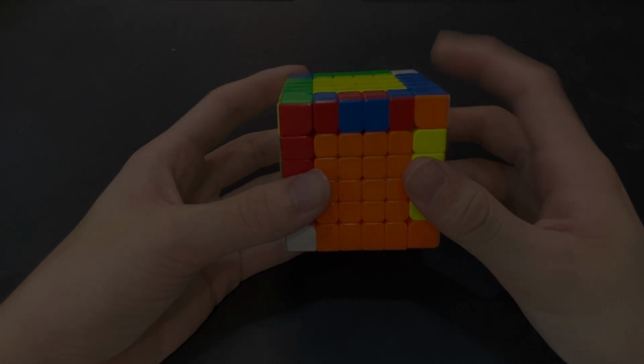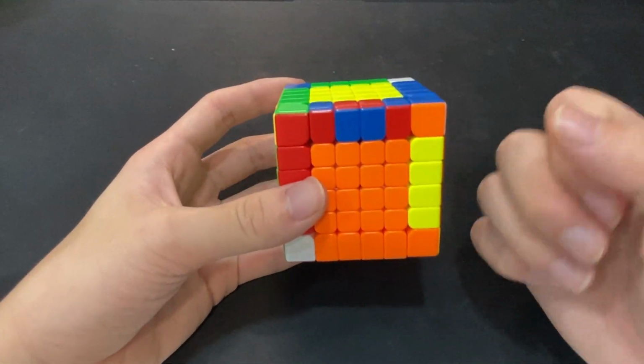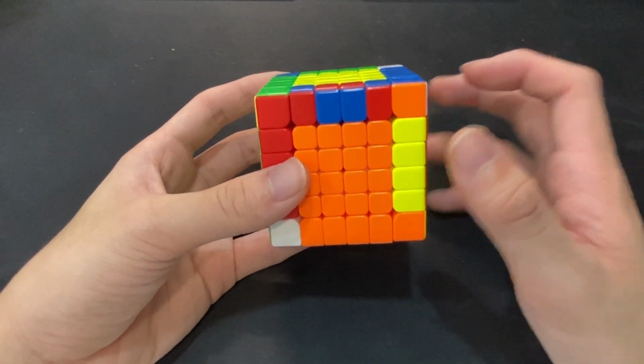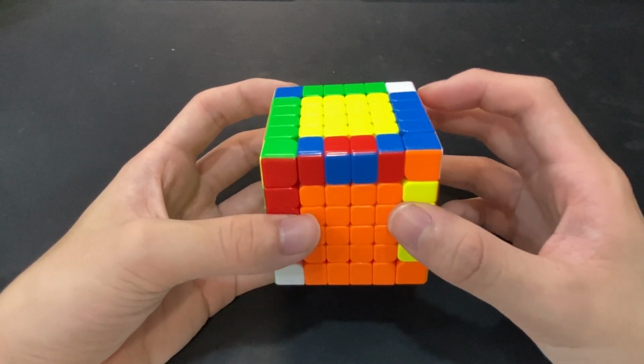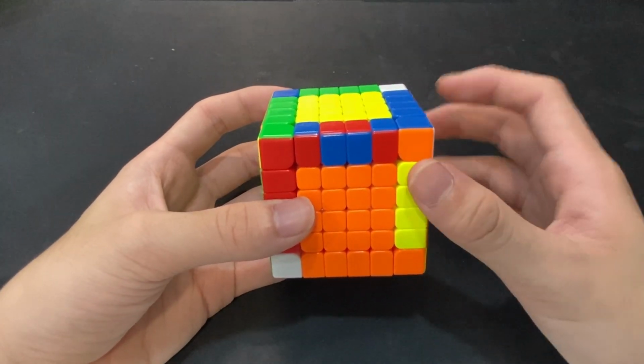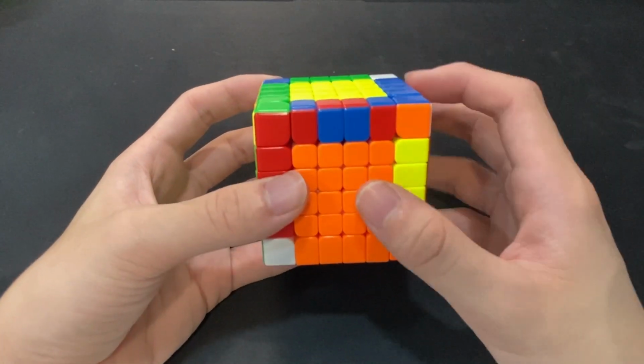But what if the last edge isn't a yellow piece? Rather, it's an F2L edge. This will make things a little bit complicated. We can start out by just doing the same thing, solving F2L. But we solve everything except for this flipped edge.